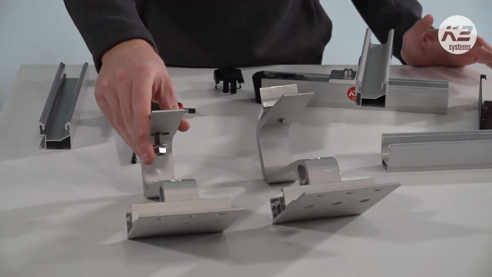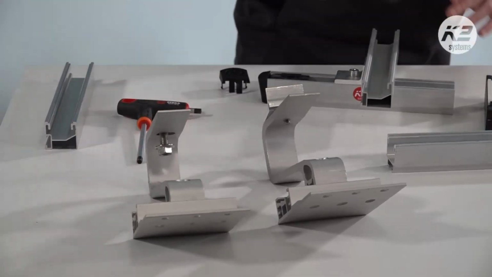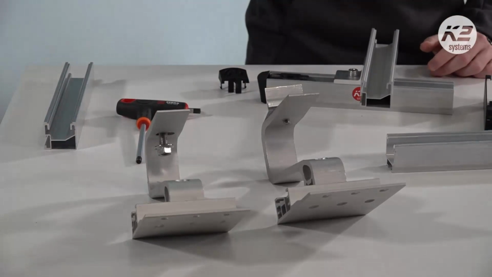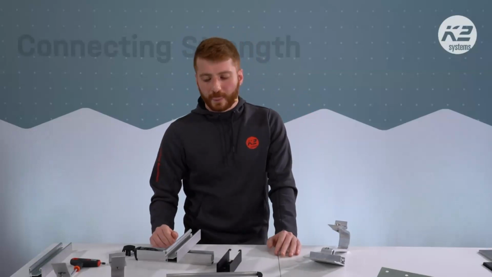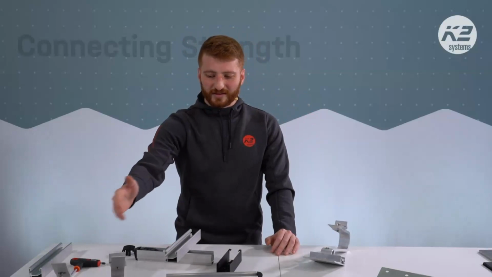So depending also on the static calculation that we have in base, because we calculate each project and each case in K2 Base, and depending on the quantity of these hooks, the needed quantities, I will also choose what is the best hook for me. After showing these roof hooks, these are the main two types, but we have many roof hooks. We have a big portfolio of roof hooks.